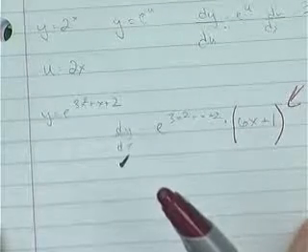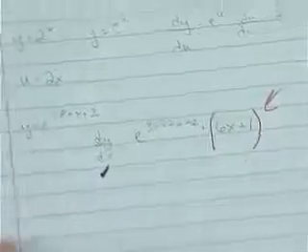How many left off their parentheses? You're the only one. No, you're not.